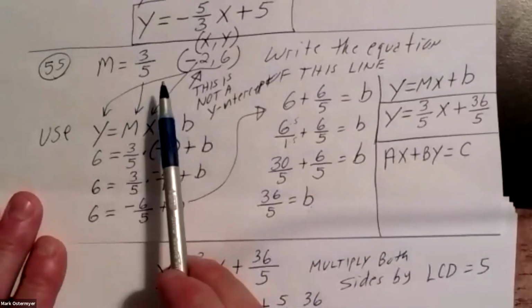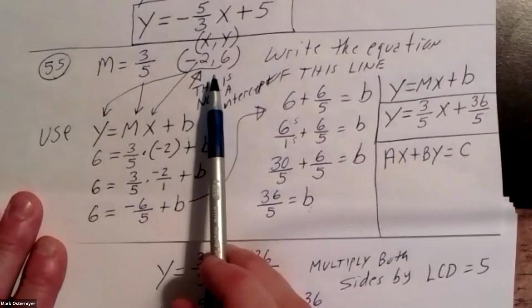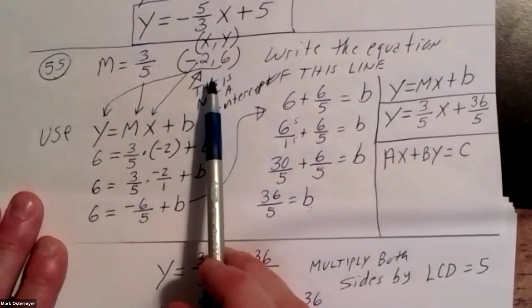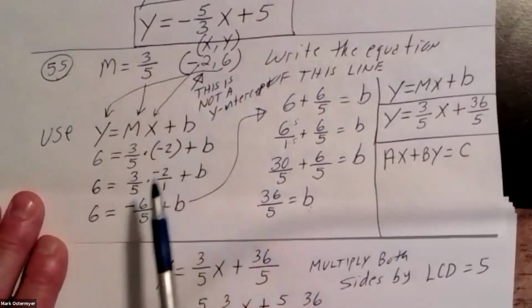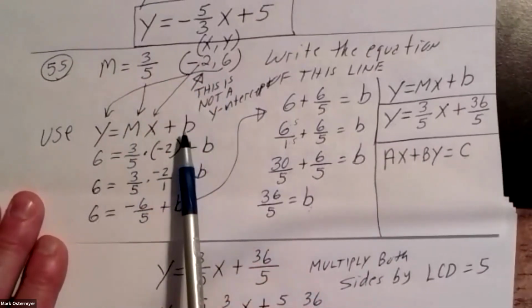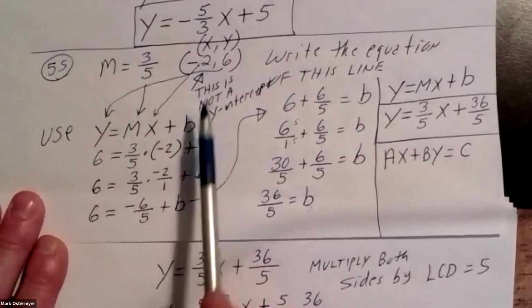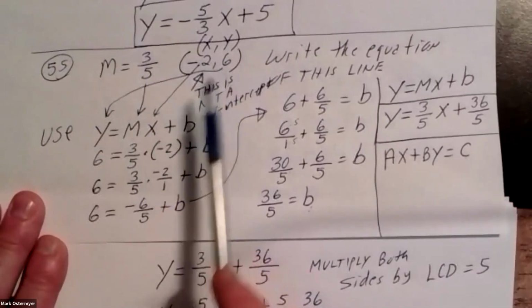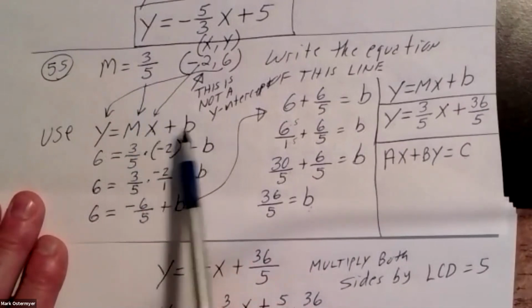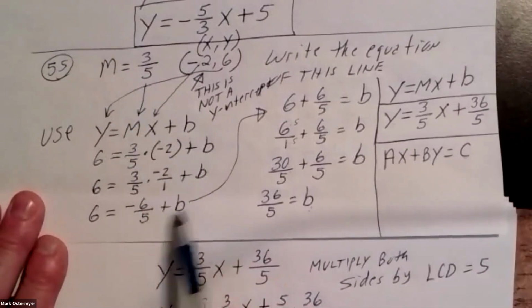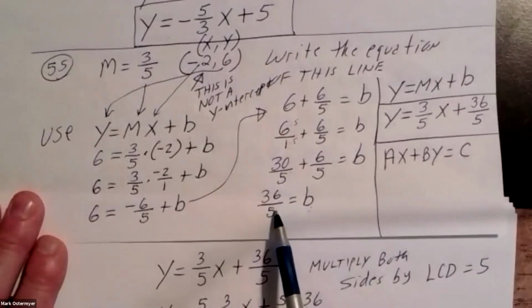So, recap. They gave us the slope of a line. They gave us a point on the line. First, we had to find the y-intercept of this line. This is not a y-intercept. So to do that, we used our slope-intercept form. Put our x coordinate in for the x variable, the y coordinate of the point in for the y variable. The slope was replaced with 3/5. Then we had to solve for the y-intercept b, which we discovered is 36/5.